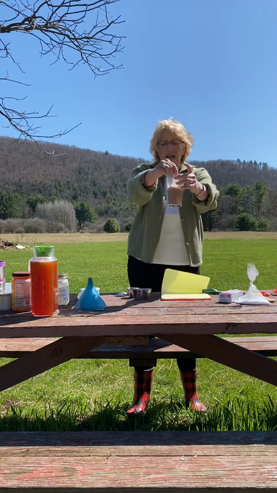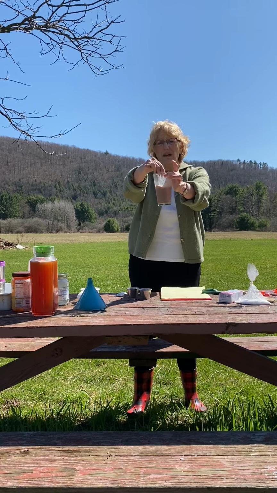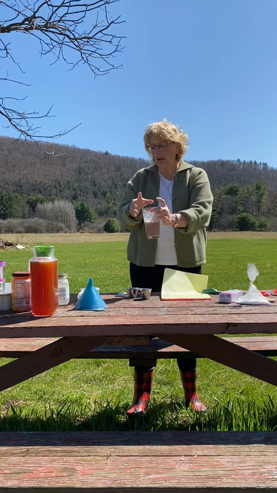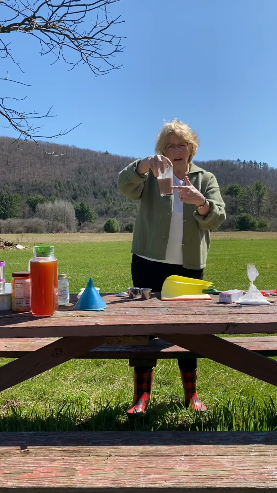You could have nice hot chocolate. But there we go. Now I can have a nice glass of chocolate milk, or my husband can have milk to drink. Okay, another solution I made.